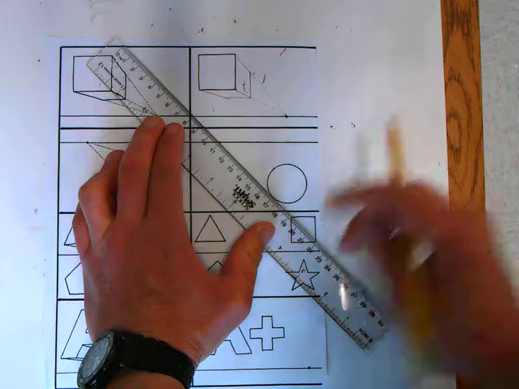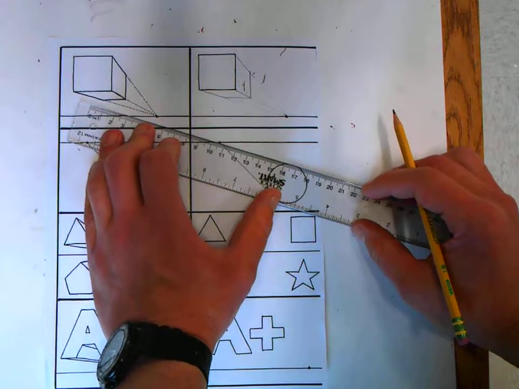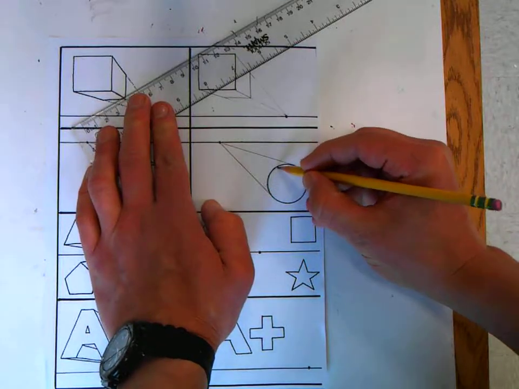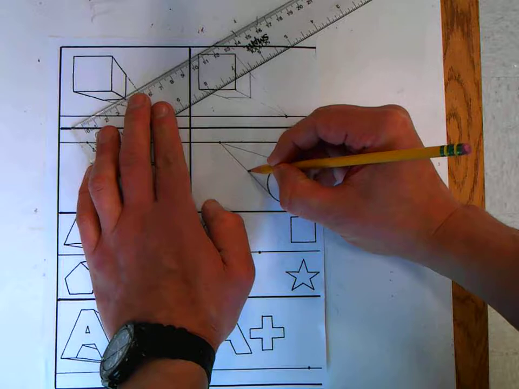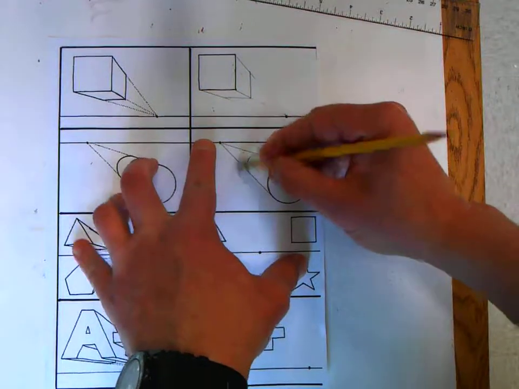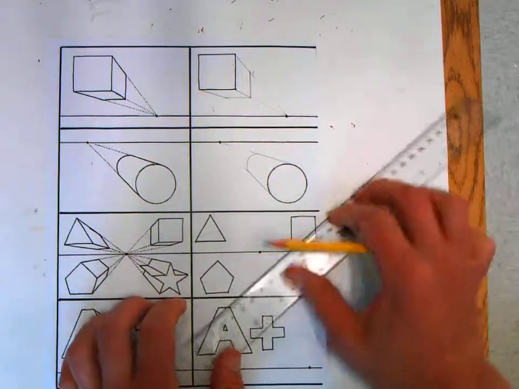Cylinder, pretty much the same thing. I want my curve to pretty much match the curve. Now these four shapes are a little more complex.